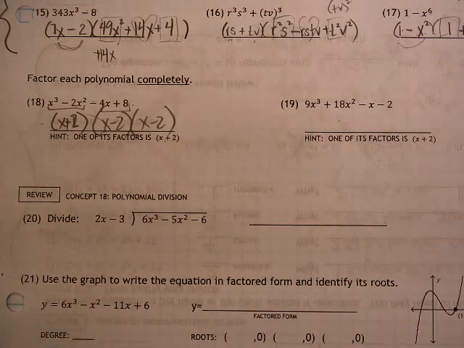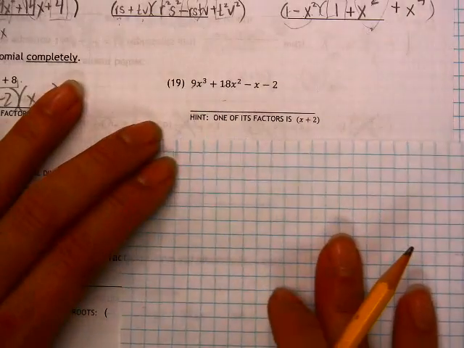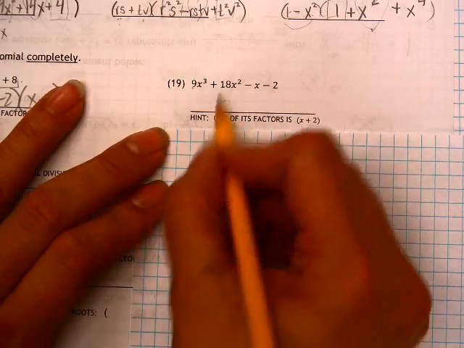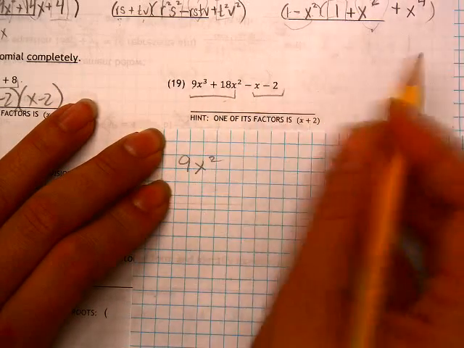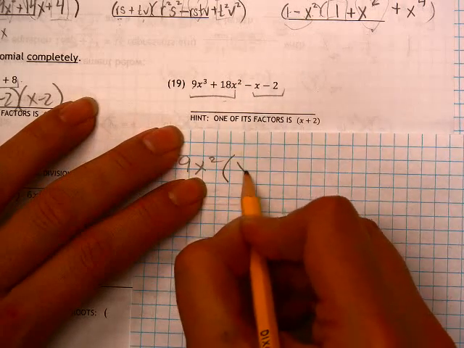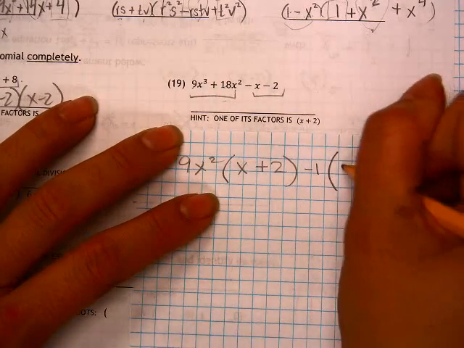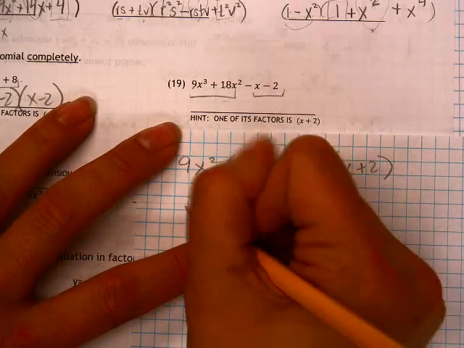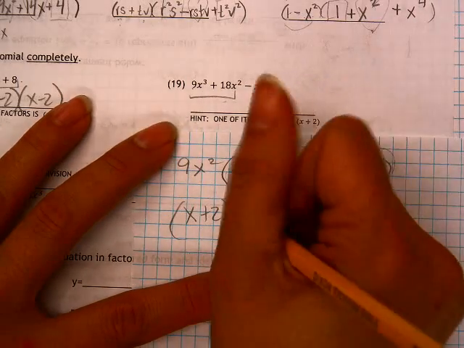Let's go ahead and try this one here. Looks like this one is a similar little situation that's going on. Let me get another piece of paper here. So do you notice that this is twice of that and that's twice of that? So let's go ahead and check the first method first to see if that works. I pull out a 9x squared. Remember, the method is factor by grouping. We're left with x plus 2. I pull out a -1 here. I'm also left with x plus 2. So x plus 2 is the factor that I can pull out again out of both of them.